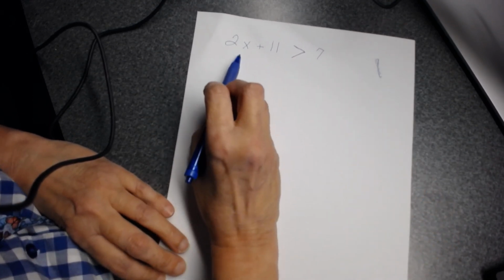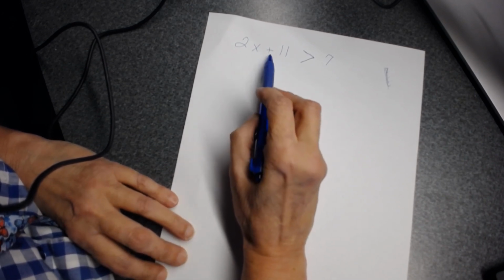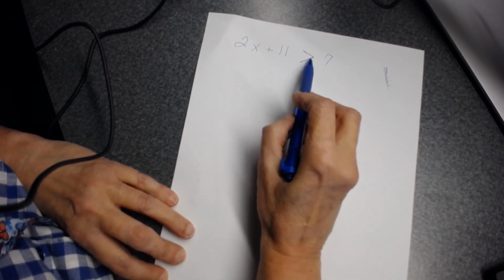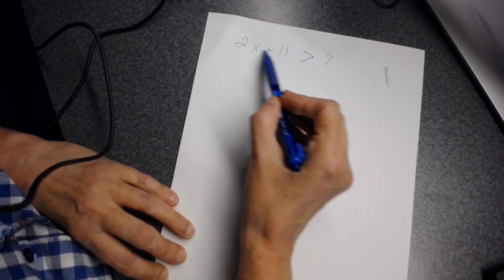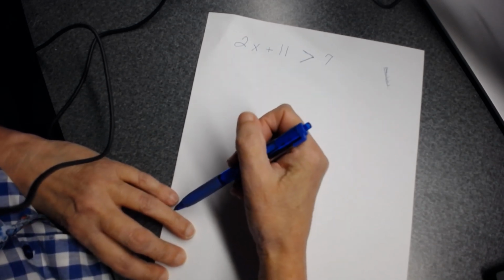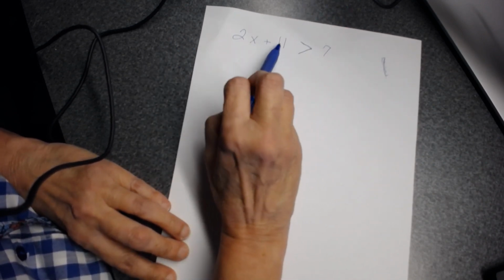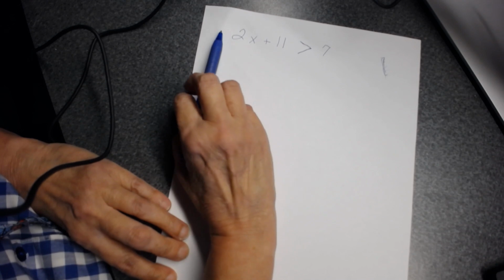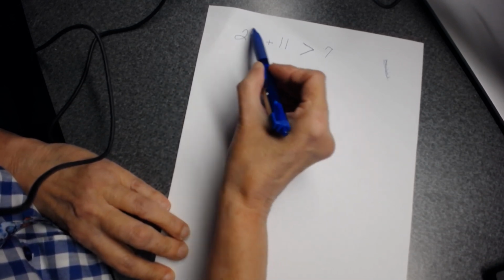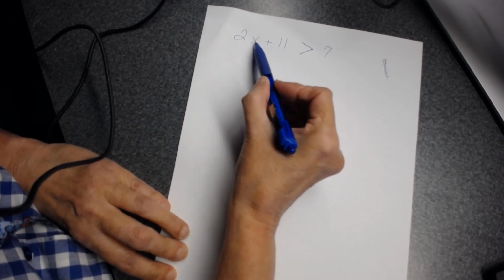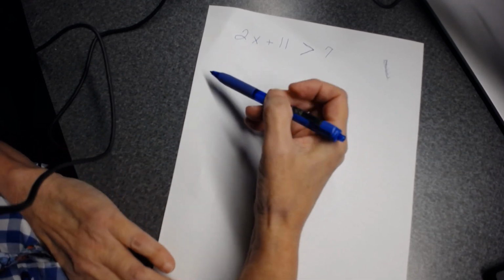Okay, so this inequality says 2x plus 11 is greater than 7. Gator eats the bigger number, points to the smaller number. Okay, so we always start by undoing the equation. In other words, we want to get all the numbers away from this x. We want to have x on one side by itself.